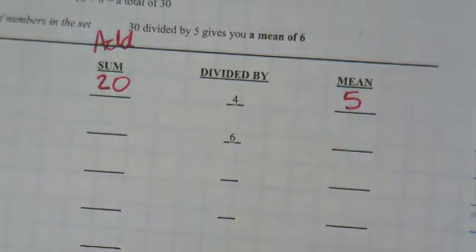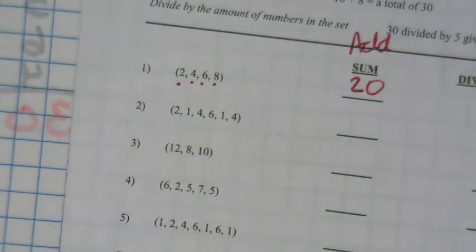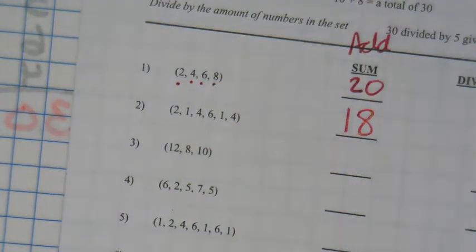Can you add number 2? Add it with your fingers, add it on paper, add it in your head. Just add. Add number 2. We're adding, like right now. Okay, what did we get when we added number 2? 18. Number 2 is 18. Add them again. If you didn't get 18, go slower.